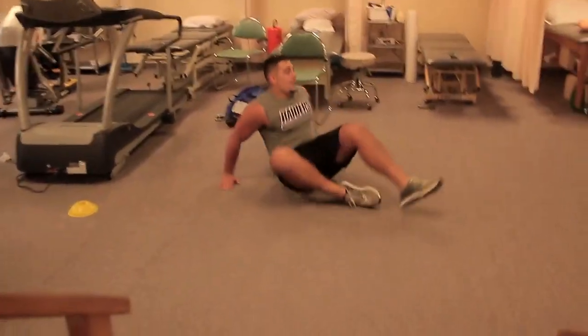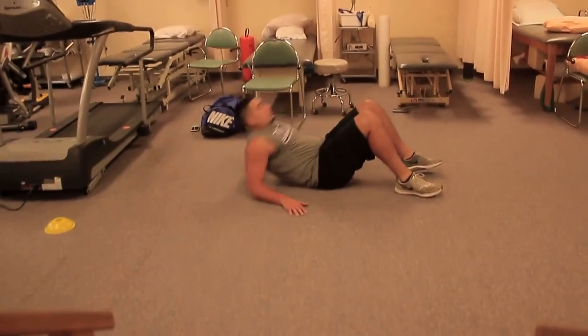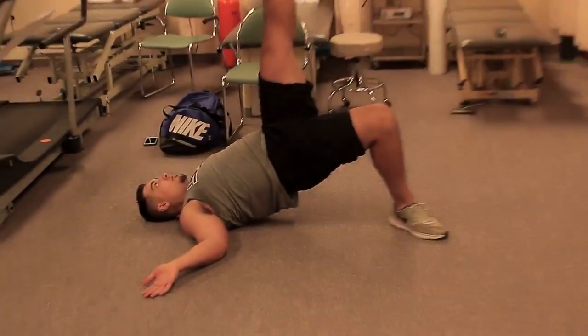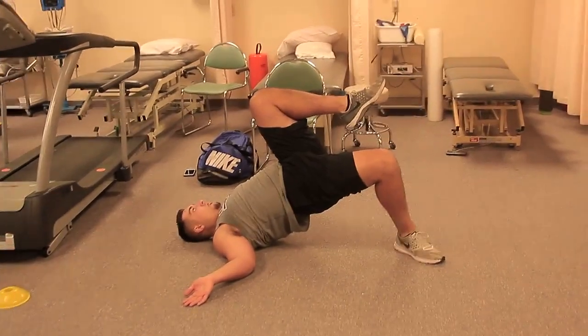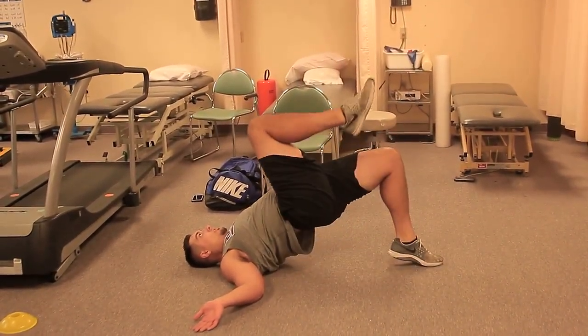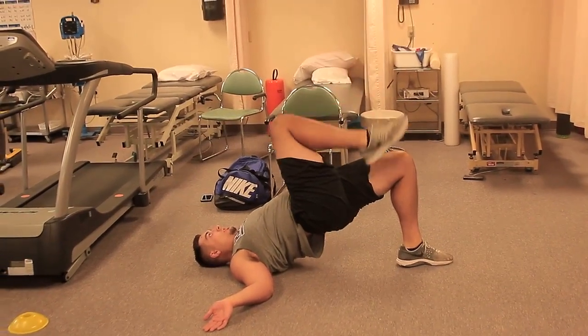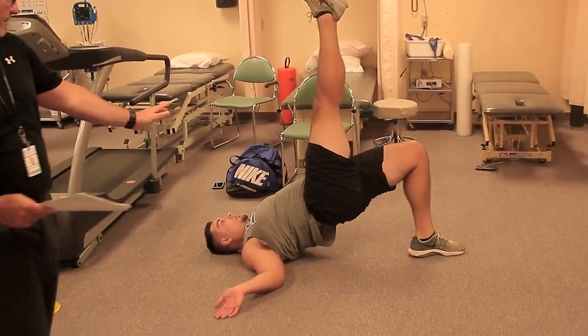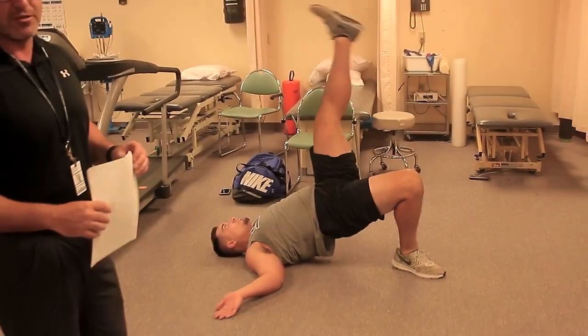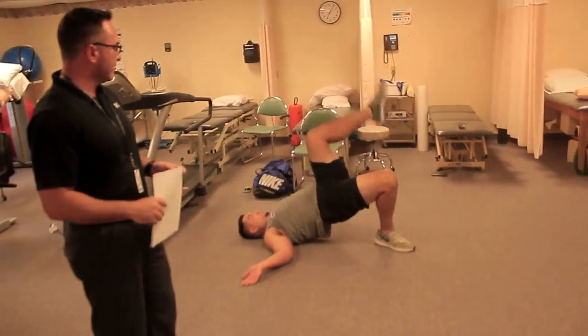Okay, the next one's going to be the bridges with knee extension. Now this is going to work on increasing muscle endurance, facilitating the core and hip stability. And this exercise actually will highlight inhibition or weakness in the glute max. So if you see a dropping of either the alternate or contralateral hip, then you know that that's something that you need to work on with the athletes, like the glute muscle strengthening.